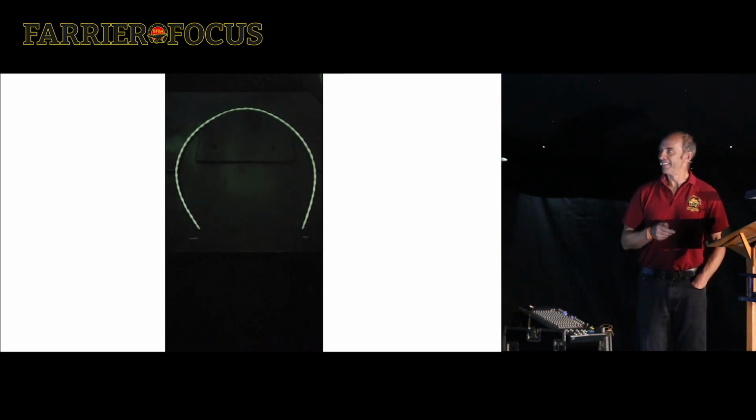Mesmeric, isn't it? That's me with two black cocktail sticks pulling it apart.